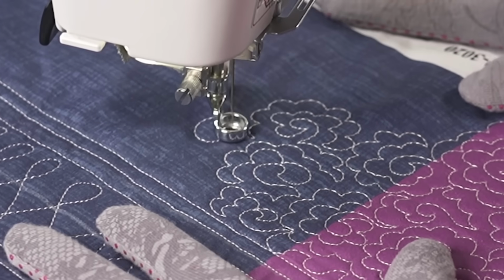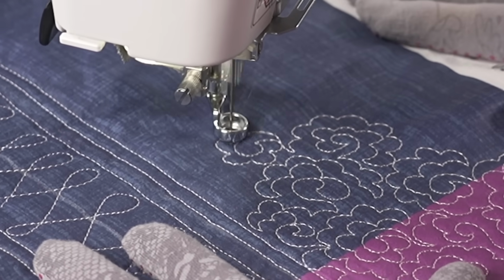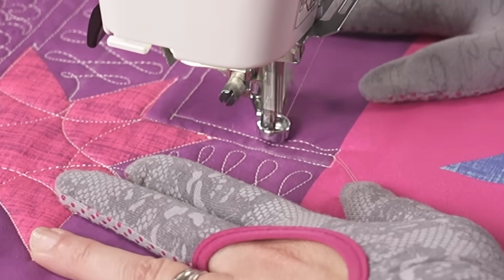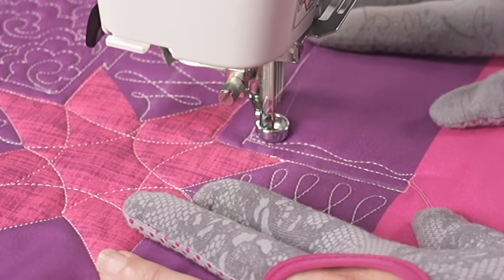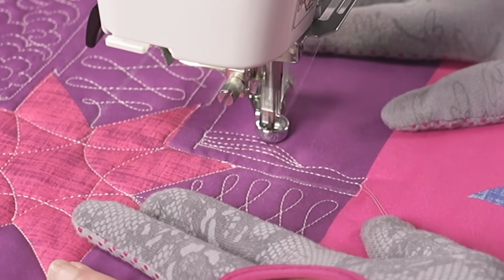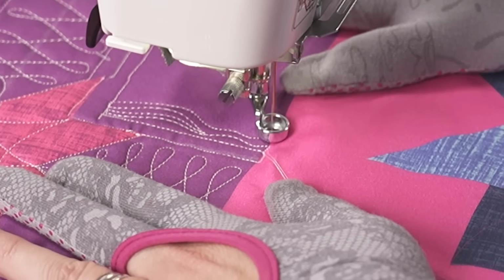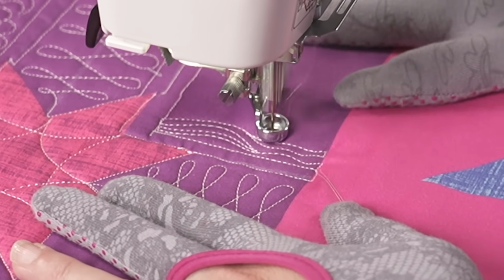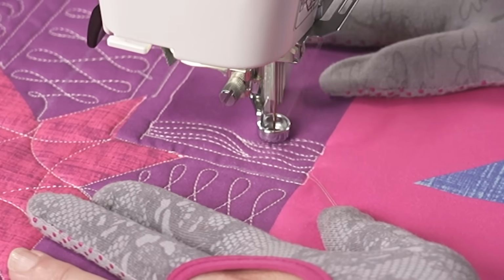While it's totally fine to use the same filler in all those background sections, I like to change it up as I go, probably because I find it less boring than quilting the same design in all the areas. In this area, I'm quilting that wavy design that we learned in a previous video in this series. However, I'm quilting a lot more densely by making those lines nice and close to each other.